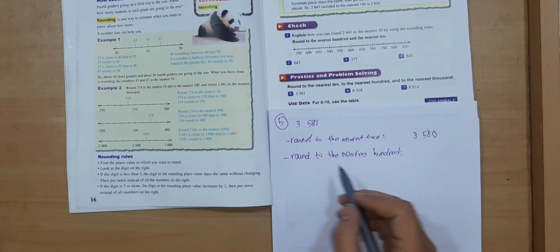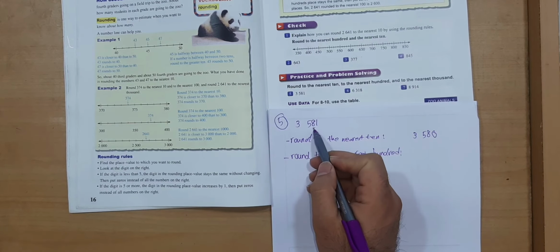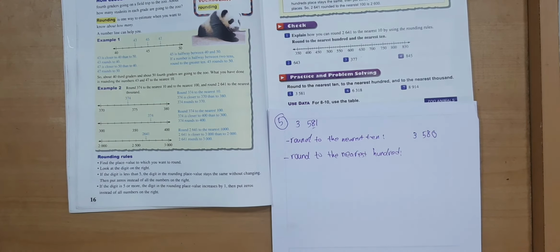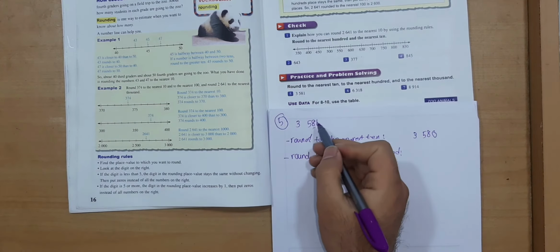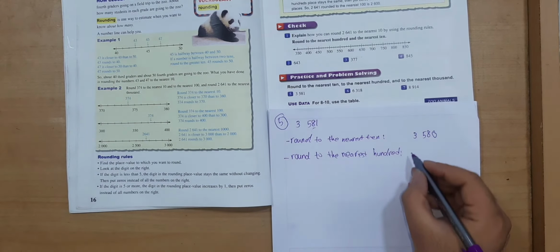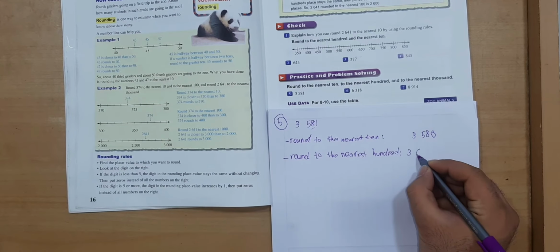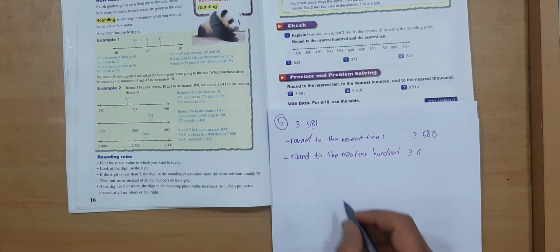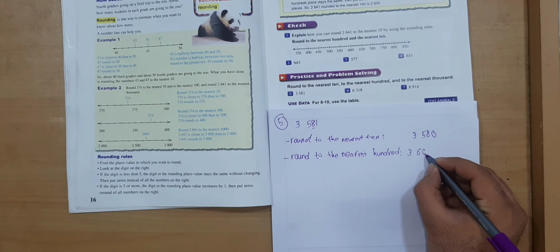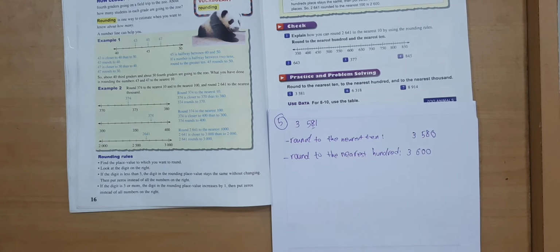So let's take a look at the number that's in the 10 spot. 8 is greater than 5, so the number in the 100 spot increases by 1. Becomes 3,600, and instead of the tens and the 1 spot, we're going to write 2 zeros.